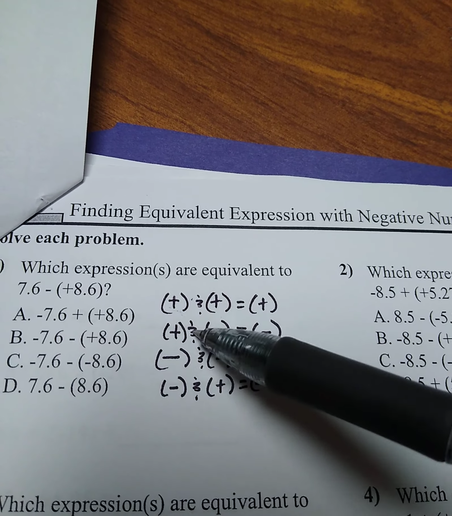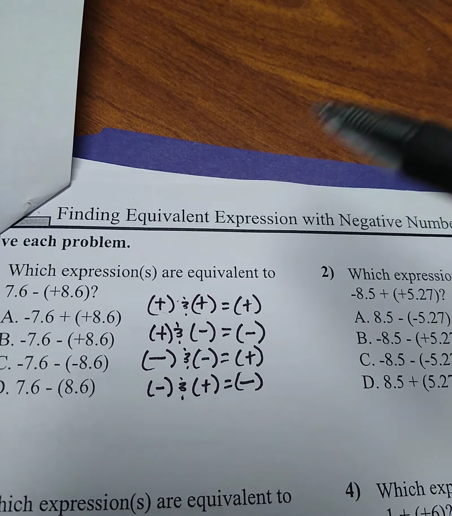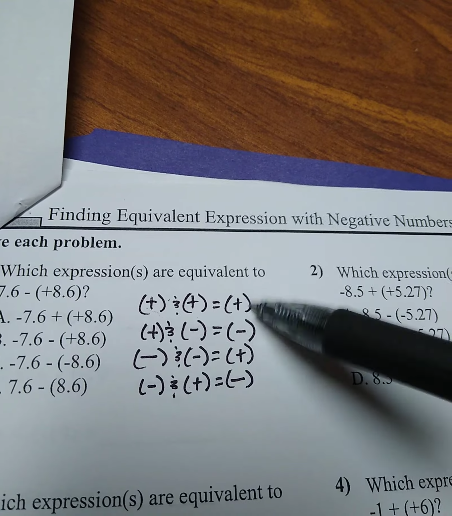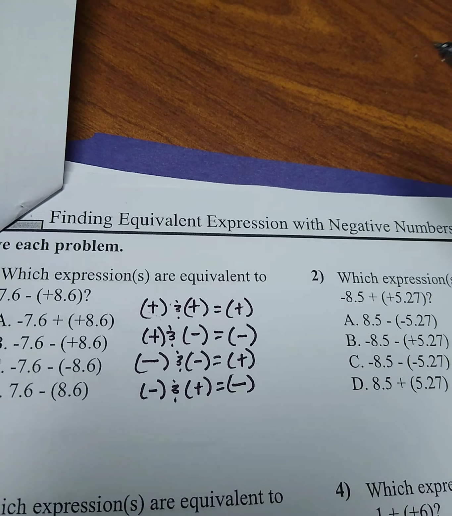And here on the second page, I wrote our little handy graph. A positive and a positive equals a positive. A positive and a negative equals a negative. A negative and a negative equals a positive. A negative and a positive equals a negative.